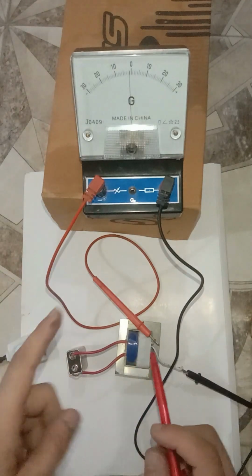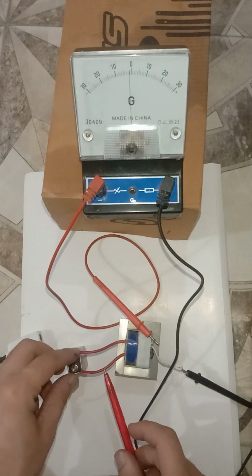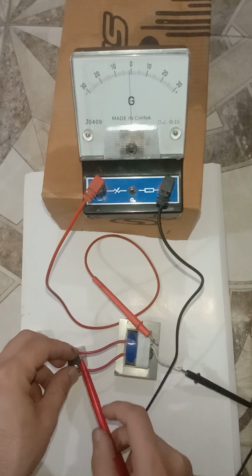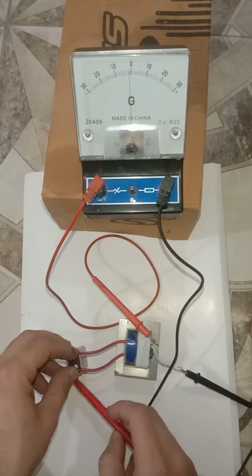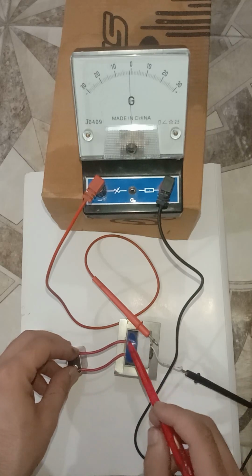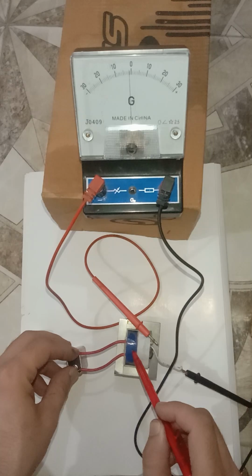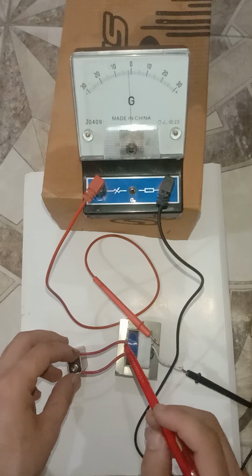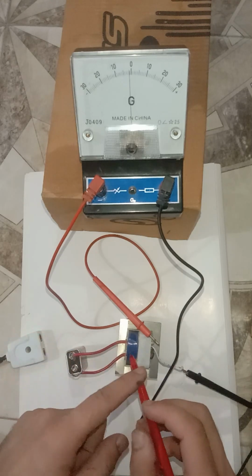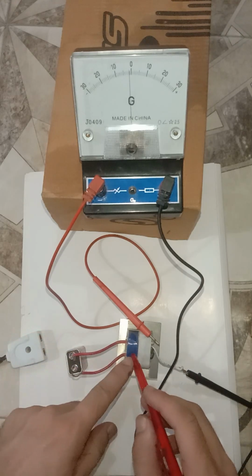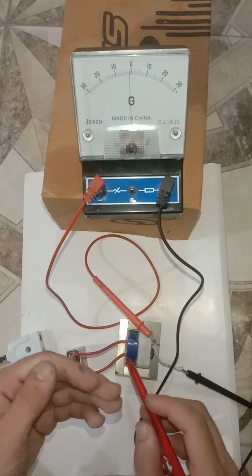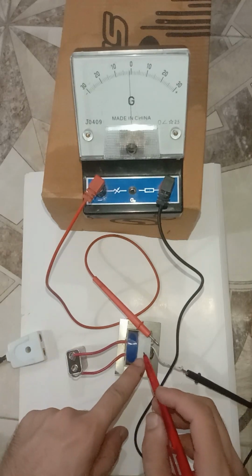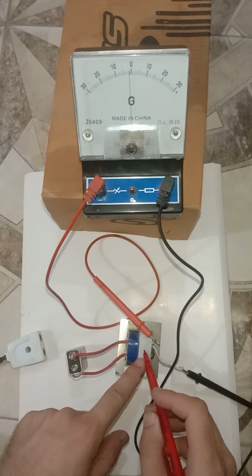This zero deflection is because when we connect this, the polarity of this DC source is not changing, due to which the magnetic field is produced, but the magnetic field does not change, meaning the change in magnetic field is not occurring. So the change in magnetic flux is zero, so the EMF induced in the secondary coil is zero.